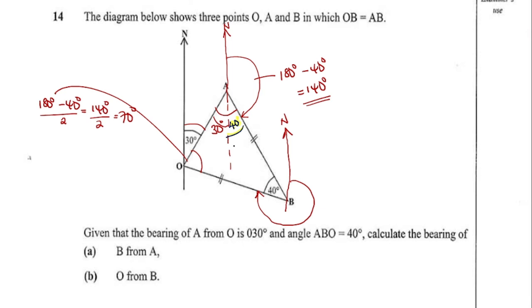Okay, still the alternate aspect. This 40 there is making a Z with a north at B. That means this will also be a 40 there. So if that is a 40, solving this question becomes very easy. One revolution is 360. So the 40 plus the 40 plus this bearing there is supposed to give us 360. Therefore, we shall say that angle there to be 360 minus 40 minus 40. So 360 minus 40 minus 40, we're going to get 280 degrees.